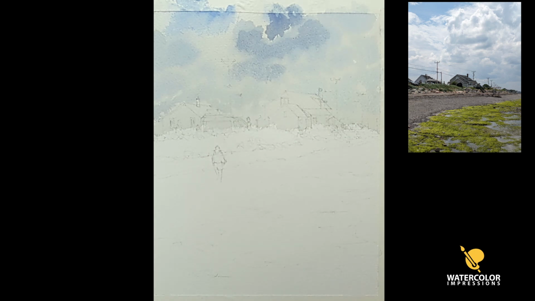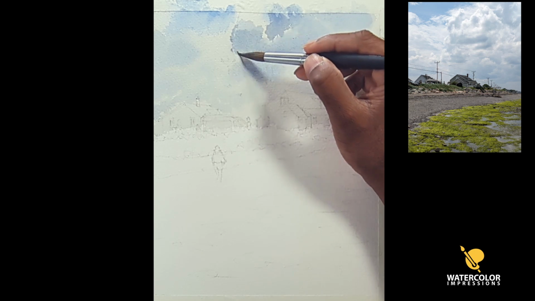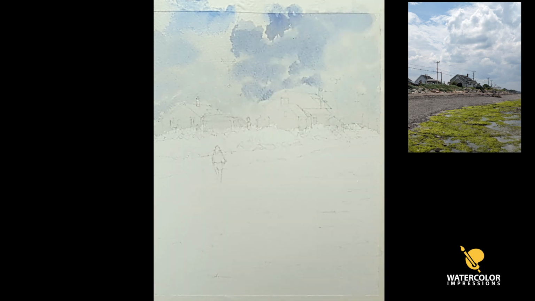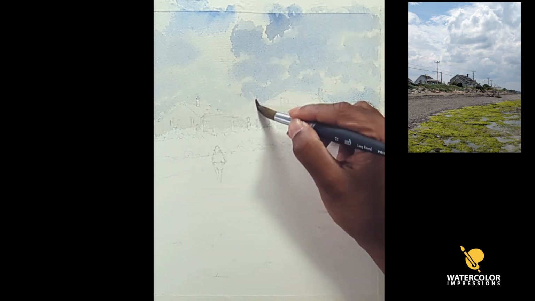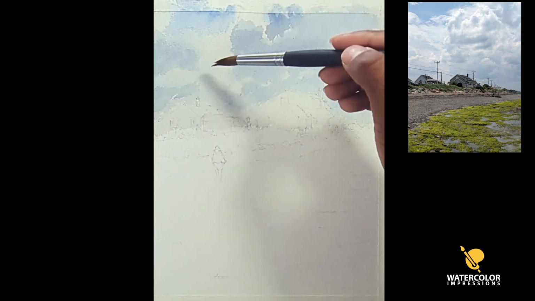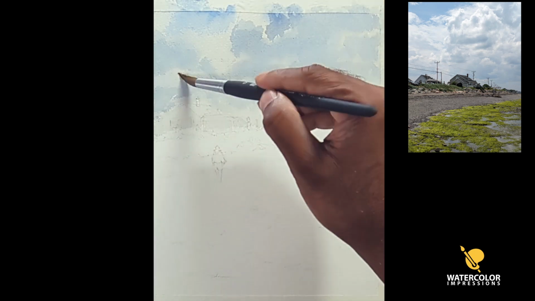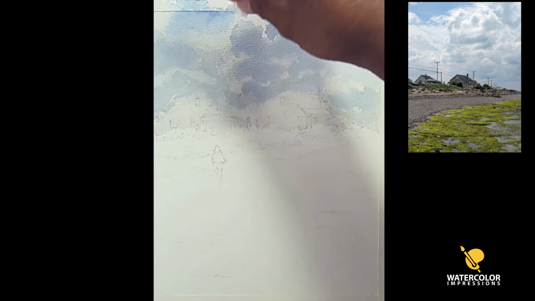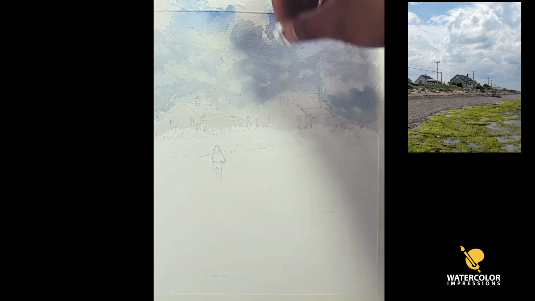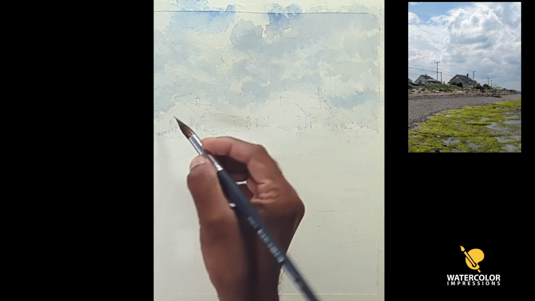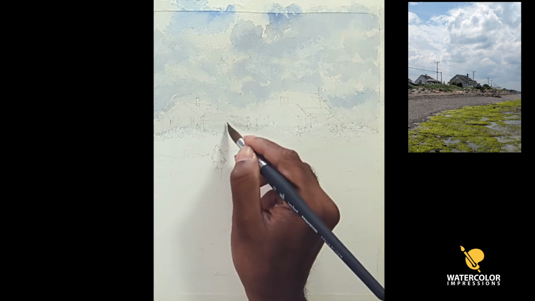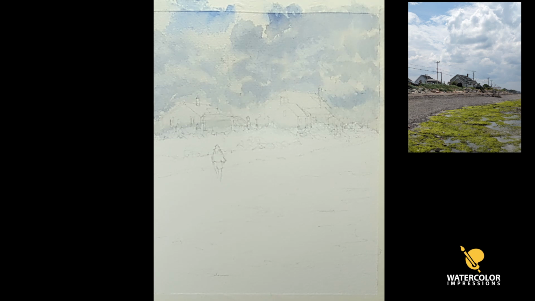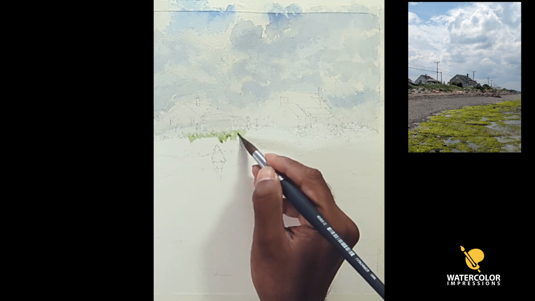Now there is some dampness in my paper, so I'll try to create some cloud shapes here and there. I also try to leave some holes for light to peek through because the light is against the clouds. The edges you leave as white bits on top of the clouds give the illusion of light peeking through, and give the rim edges in the clouds. You can also use tissue paper to lift some of the paint you applied, and that also creates some texture for the clouds.